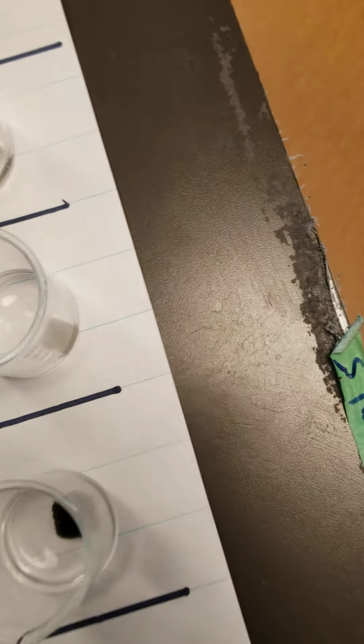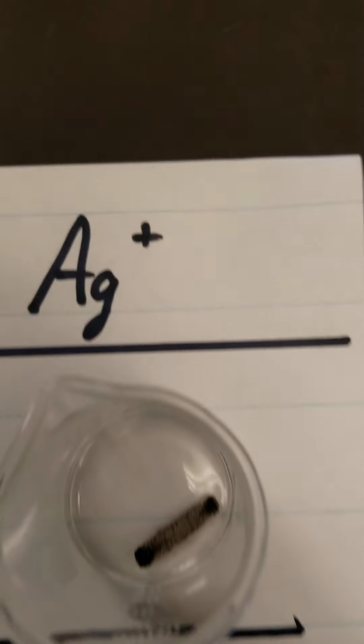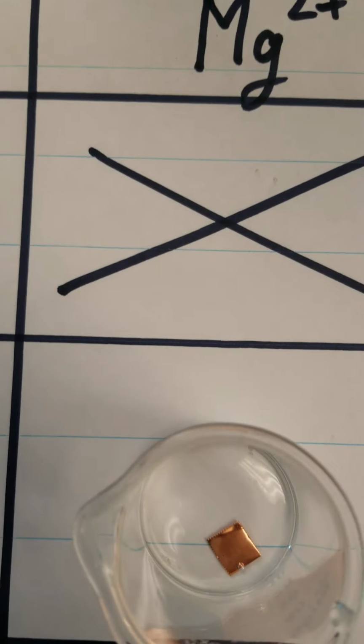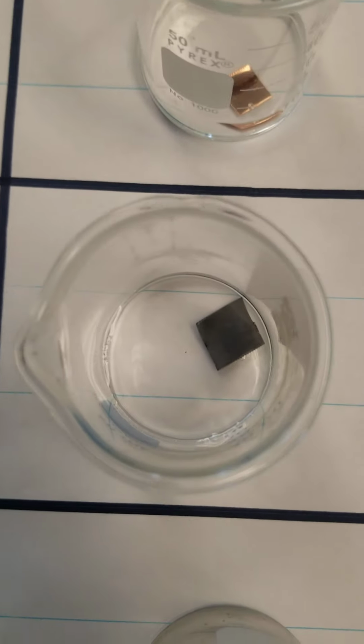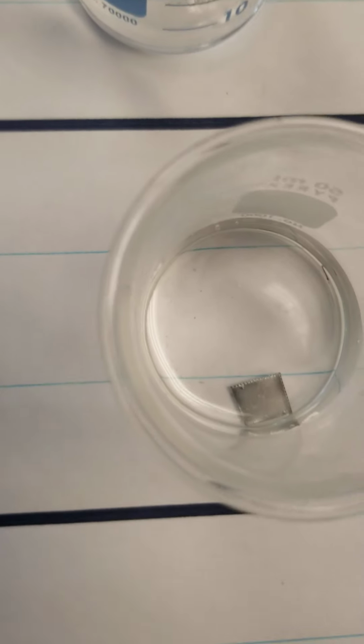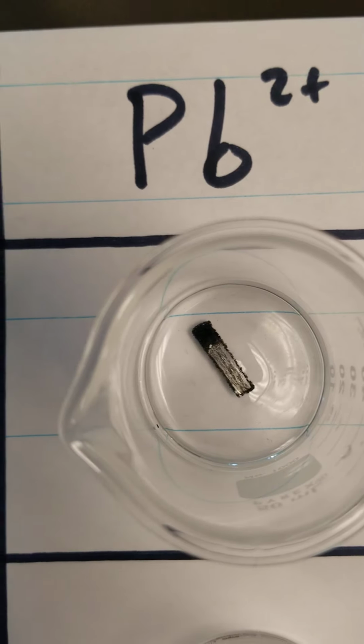Now, if we look down, I've shown you two extremes. We've shown you the silver, where all the metals are reacting. I've shown you the magnesium solution, which is not reacting with any of the metals that we've put in here. And if we follow that magnesium metal along, we see that it is oxidizing in every single one of these beakers, and to a different degree in all of them.